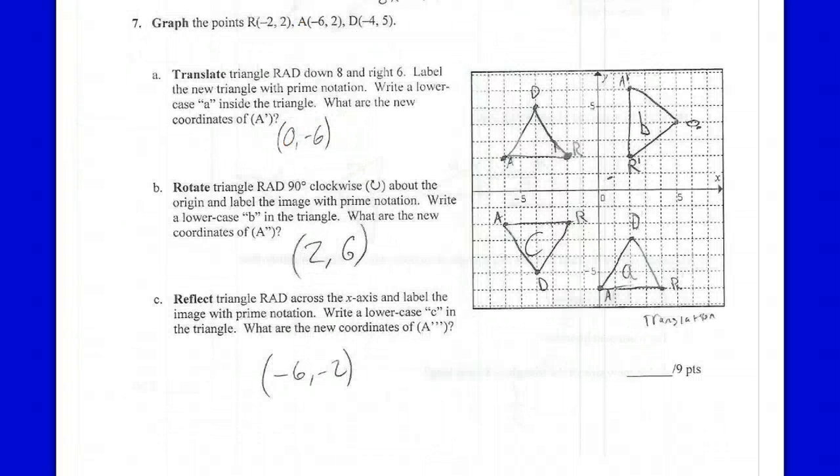In number 7, you did an awesome job with these transformations. You're just really going to be angry at me when I take a few points off for not using correct prime notation. However, we still did a great job transforming. So first we had to graph. Your graph looks great. Then we had to translate down 8 and right 6. So I'm looking for just single primes here. So I'm going to get you with one off there. However, the new A prime is at 0, negative 6.